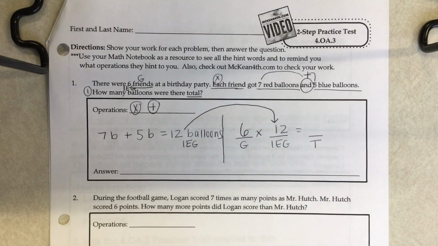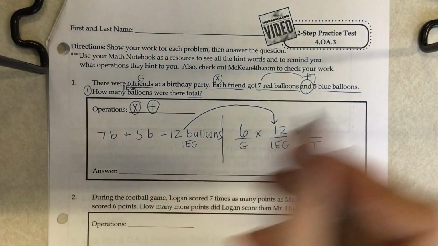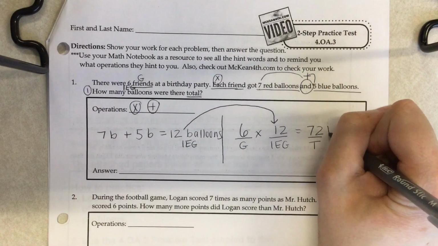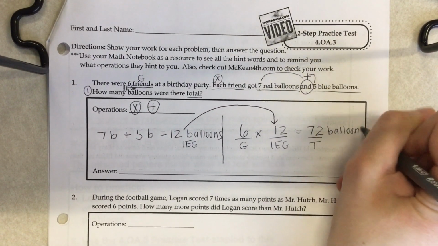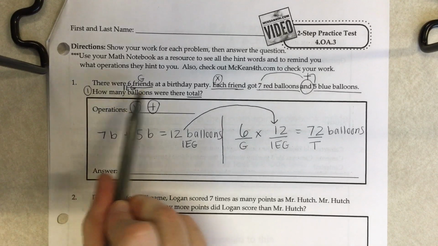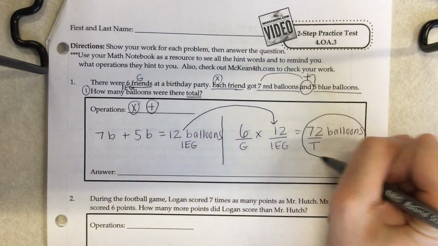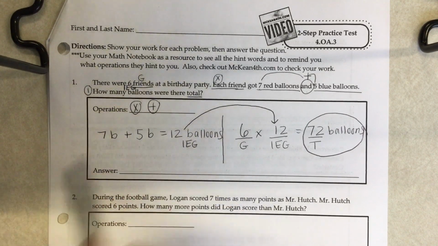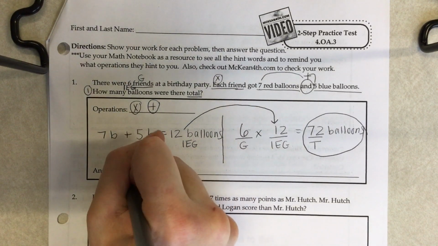Use your calculator. If you type in 6 times 12, you're going to get 72 for your total. 72 what? 72 balloons. This is my final answer because it's how many balloons there were total. So circle it. Check your question. How many balloons were there total? Reword it for your sentence.